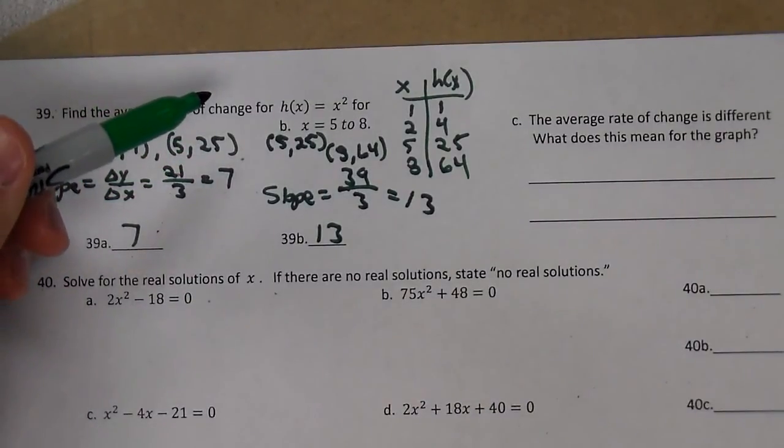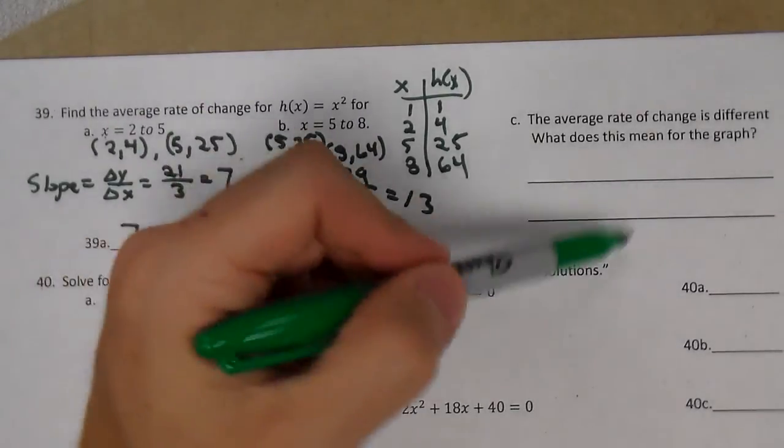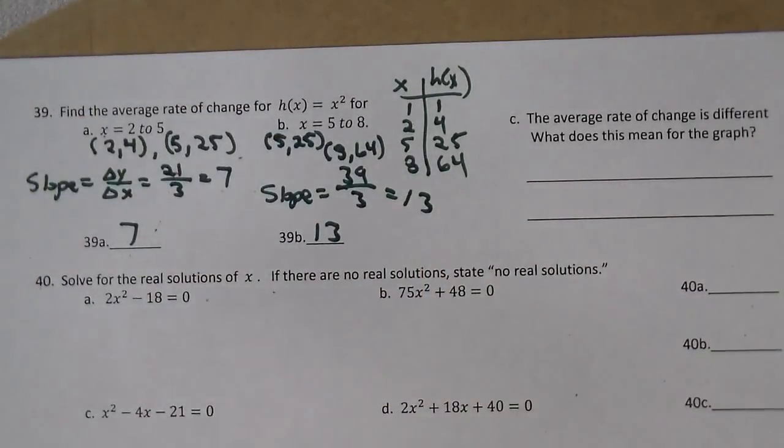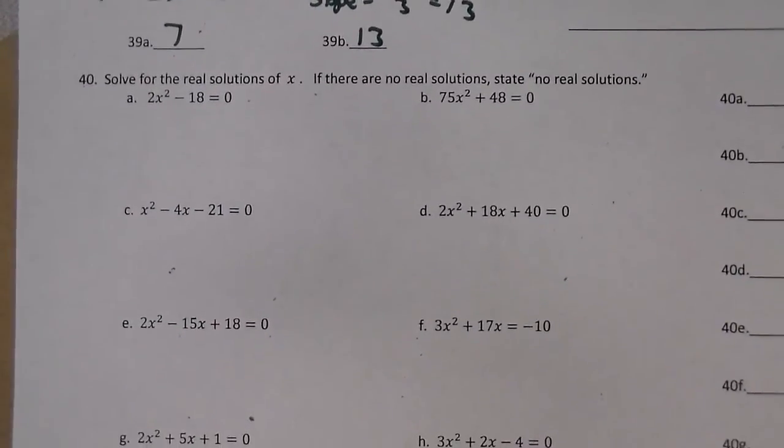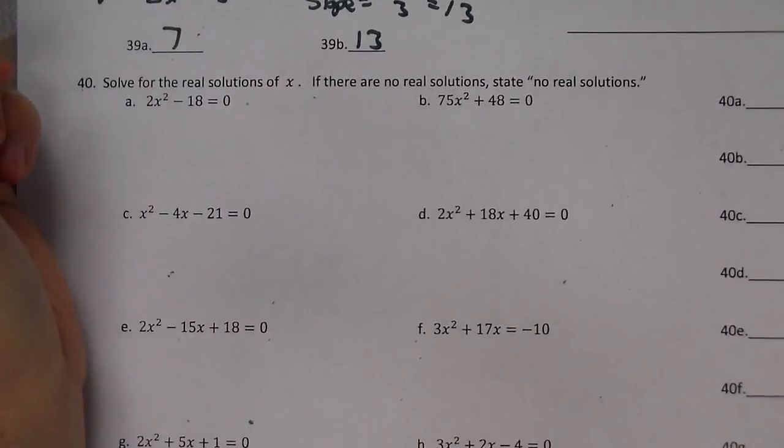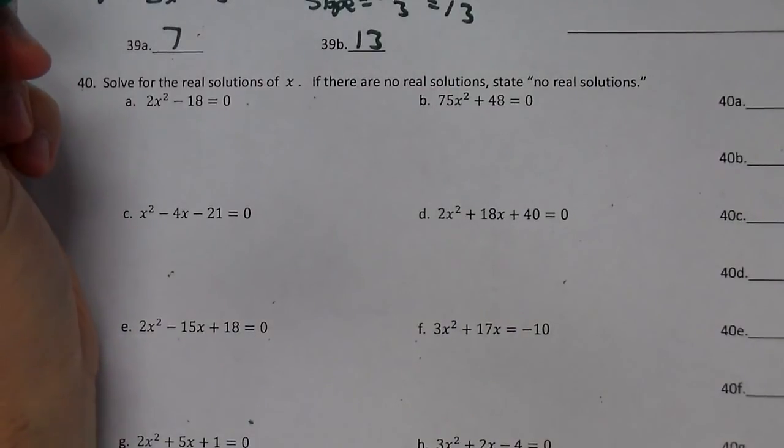It is changing, it is actually getting steeper the further it gets from the vertex, which you could put right there. As long as you understand that, it's different than a line, the slope is changing in steepness as it goes. So now we shift gears in 40 and we're solving the equations. We're looking for solutions. These could also relate back to the graph because these are also the x-intercepts.